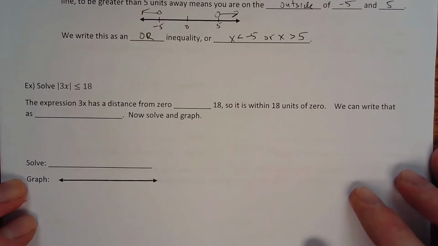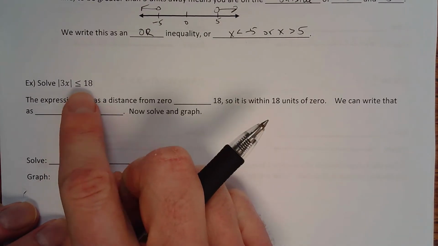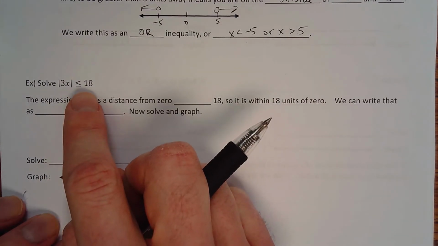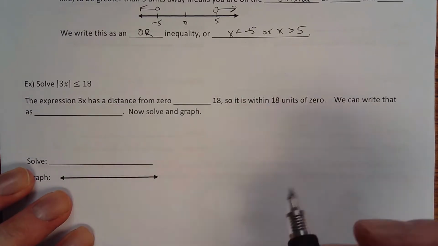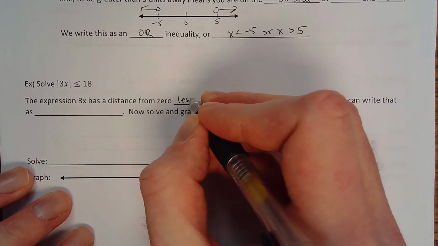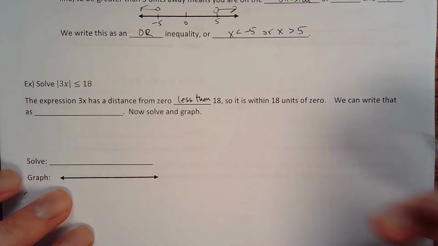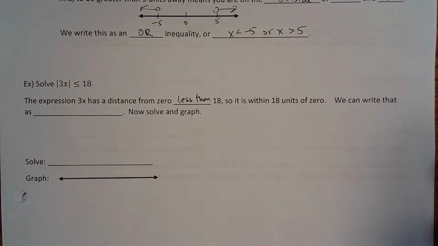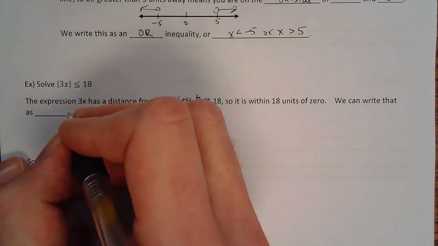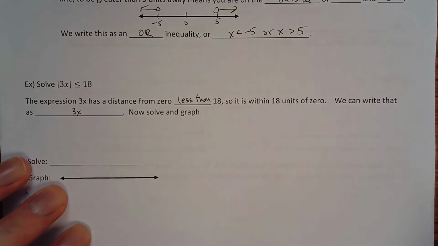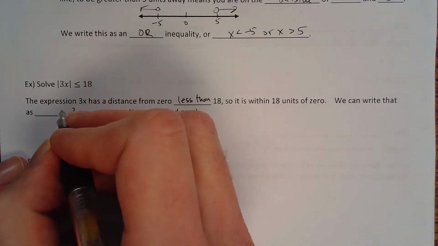Okay, so on the next one here, we've got the absolute value of 3x is less than 18. So the expression 3x has a distance from 0 less than 18. Again, if it's less than 18, that means it's within 18 units of 0. So we can write that as the expression 3x.